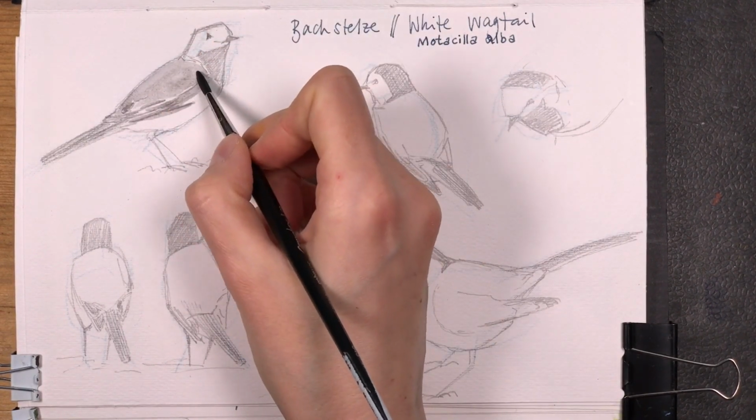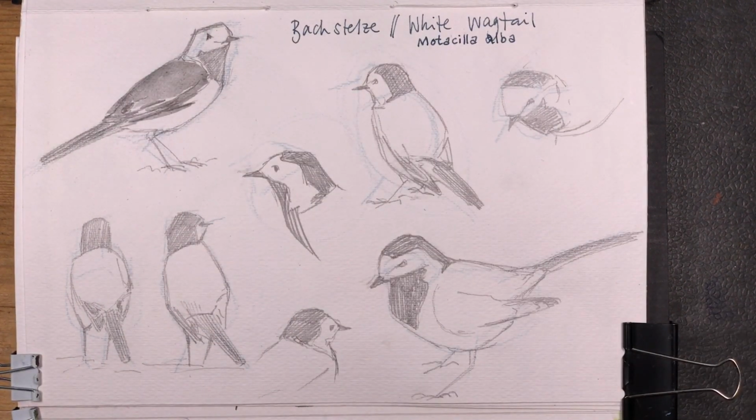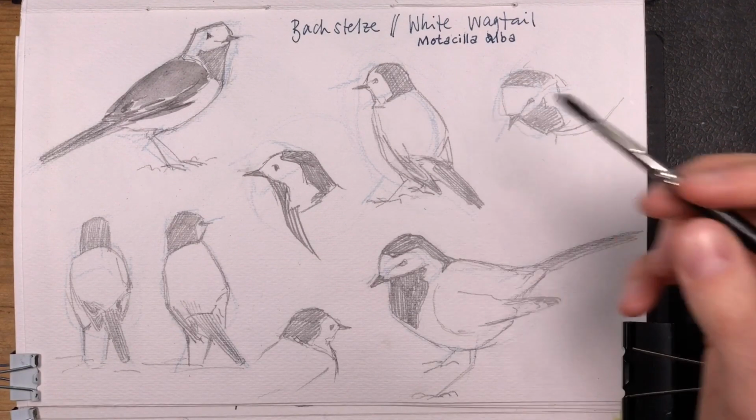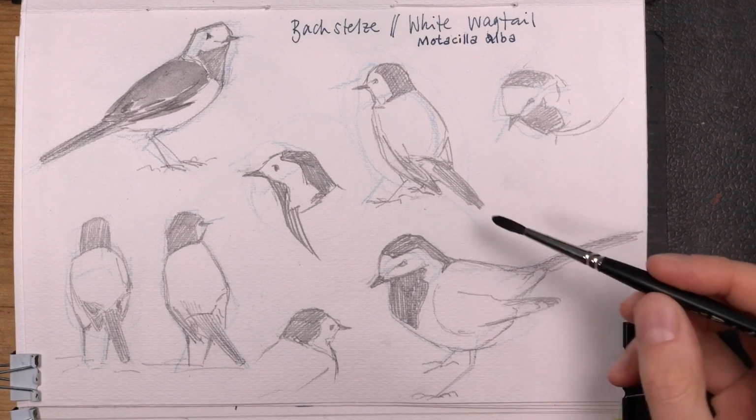So this is just supposed to be a very quick sketch, very loose. I don't want to fiddle around too much with this because, you know, it's more about the concept here than about the execution.